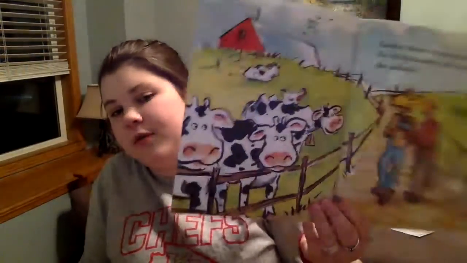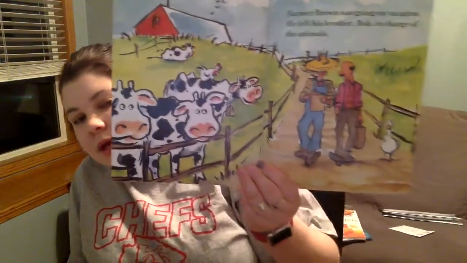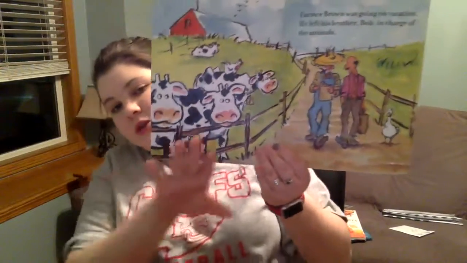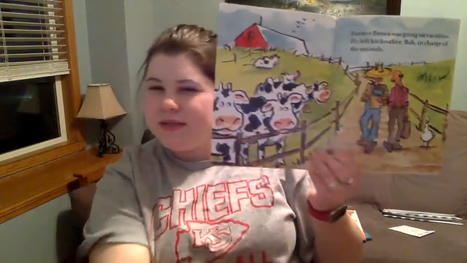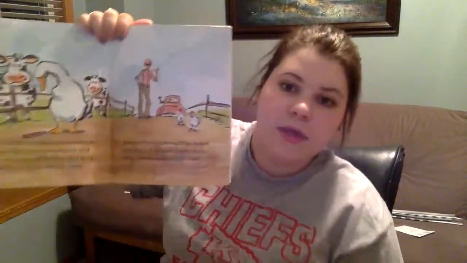But I really like the form of this book because I really kind of feel like I'm on the farm. I like that the illustrations go all the way through the page. Does that make sense? I like it when the illustrations take up the whole page because now I feel like I'm in the driveway watching the car drive away. So that's kind of why I put this in with form. But this book is really funny.